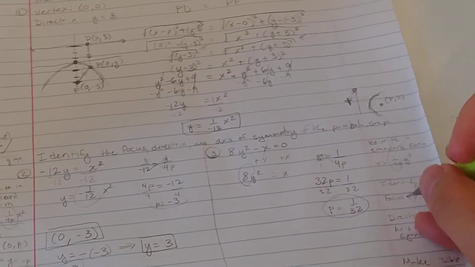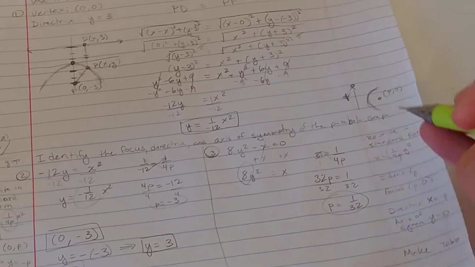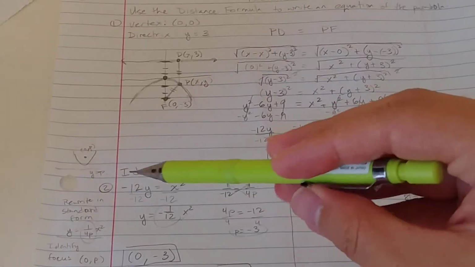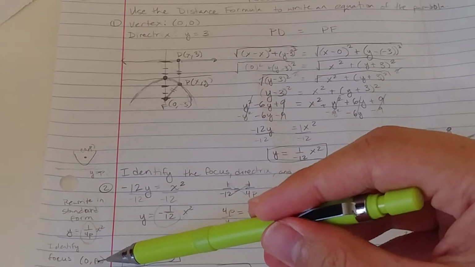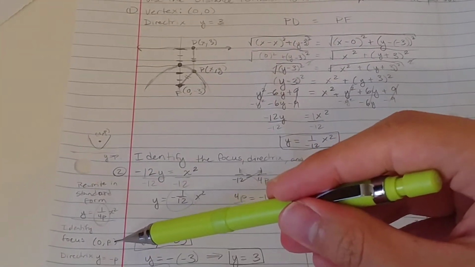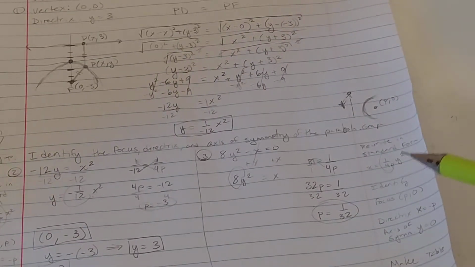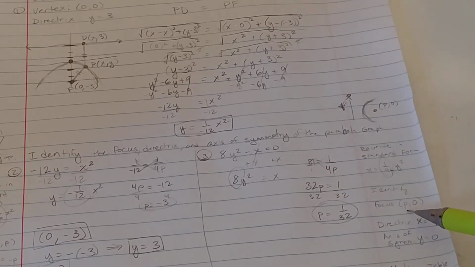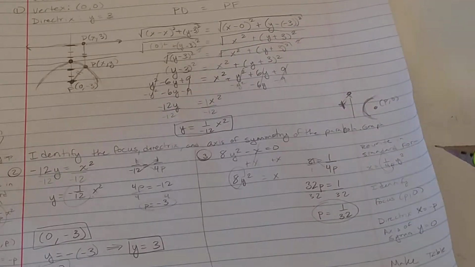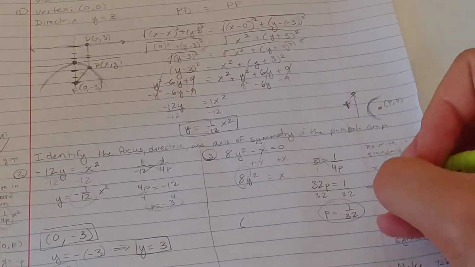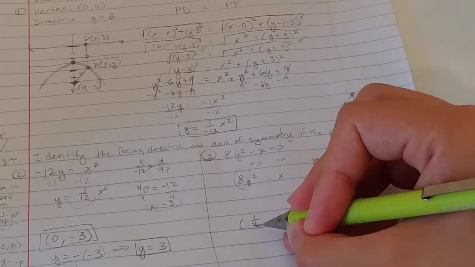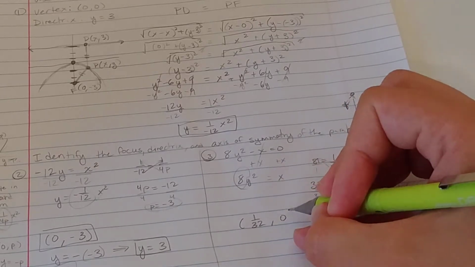Okay. So our focus. Remember before when it's y equals, the focus is going to be 0 comma p, and the p is in the y coordinate. When it's x equals, the p is going to be in the x coordinate for the focus. Okay, so keep that in mind. So here our focus is 1 over 32 comma 0.